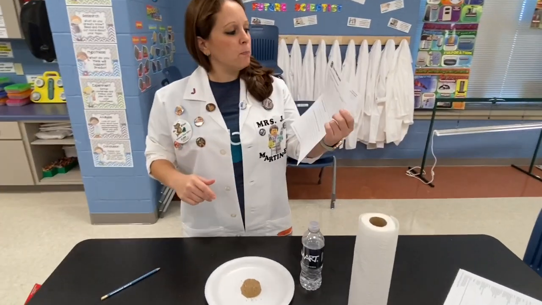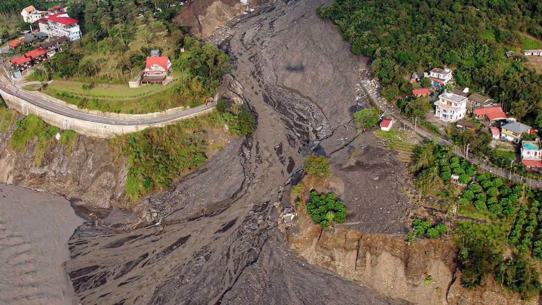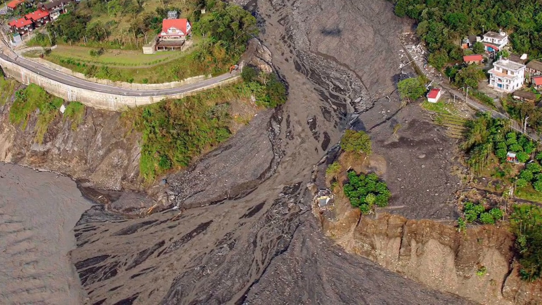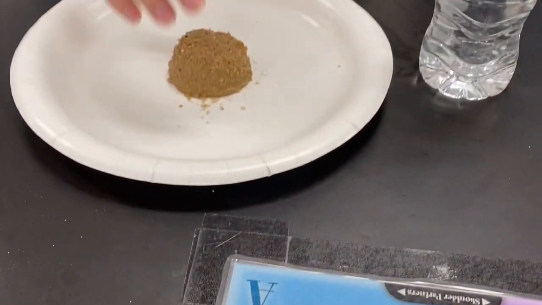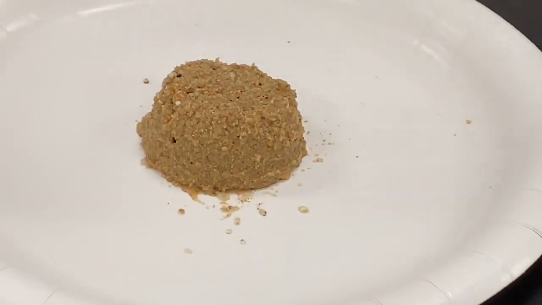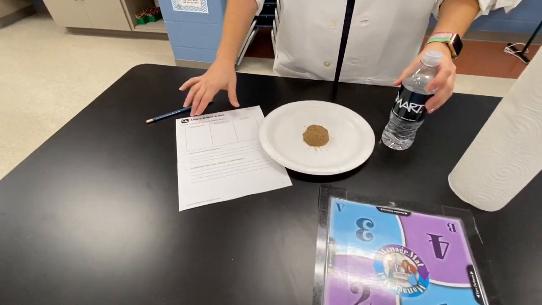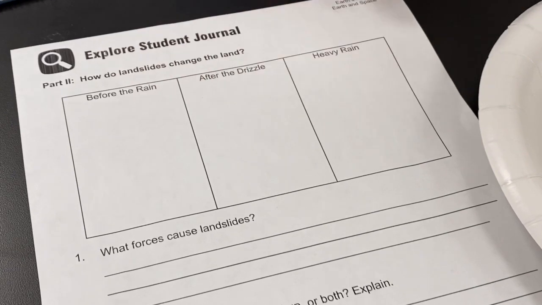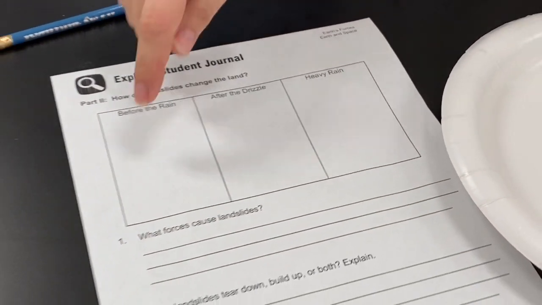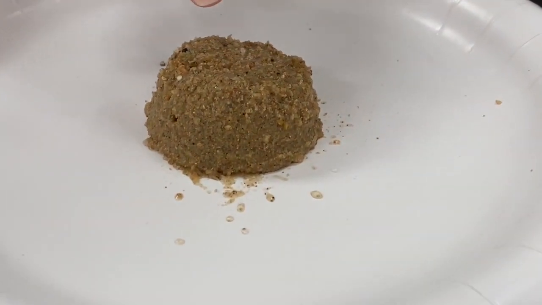Okay, so now we're moving on to part 2 of our activity. How do landslides change the land? For this activity, we have a hill of land, and we are going to be looking at how landslides change the land. We're going to have 3 different pictures: before the rain, after the drizzle, and heavy rain. So pause for a second, and draw your landform how it looks right now in the first box, before the rain.